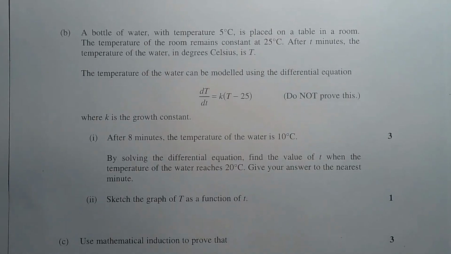growth constant. Part 1. After 8 minutes, the temperature of the water is 10 degrees Celsius. By solving the differential equation, find the value of t when the temperature of the water reaches 20 degrees Celsius. Give your answer to the nearest minute.